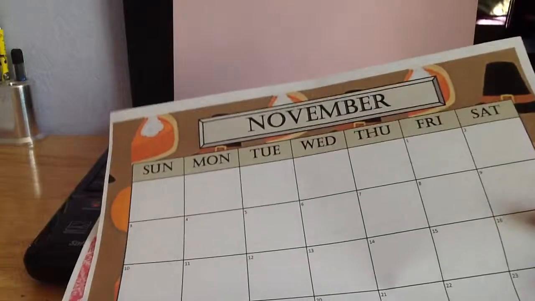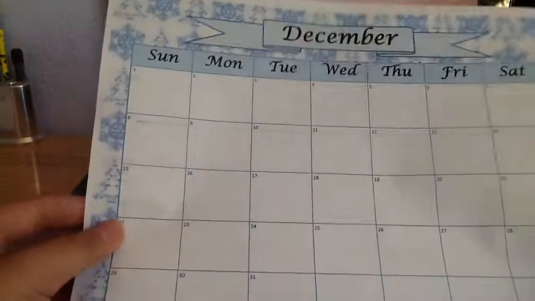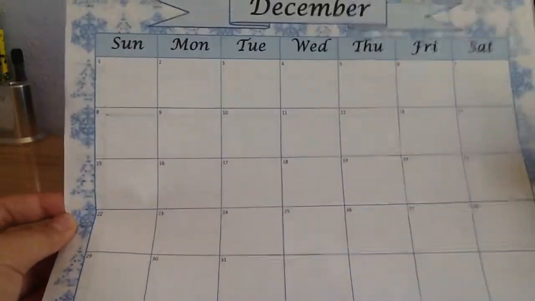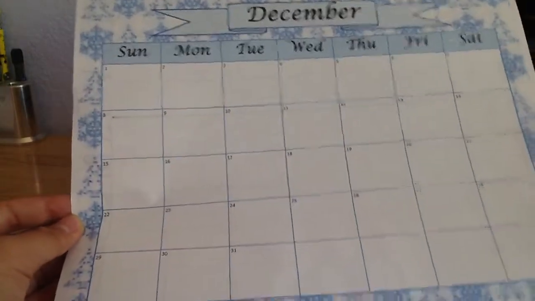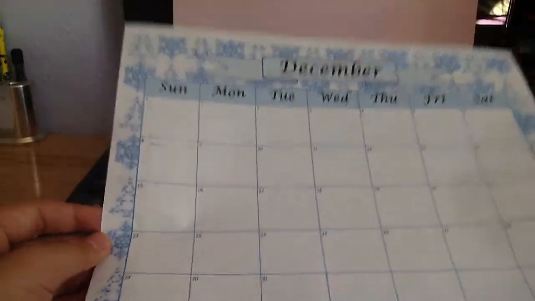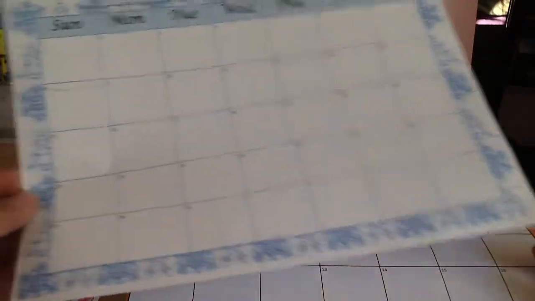And then for December, I printed it on the back of this page because I did not want to waste paper. So for December, it's more like a blue theme. I feel like I should call it the Ice Queen theme because it's just so blue and cold, because December is such a winter month. And there's snowflakes for this background, and everything is entirely blue.